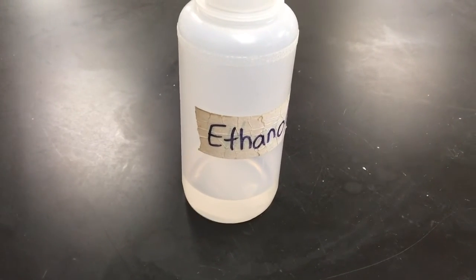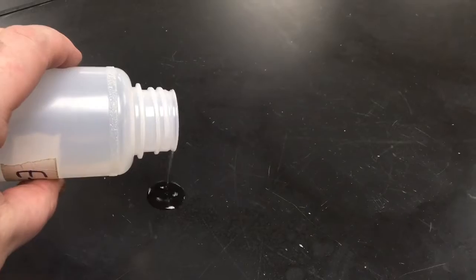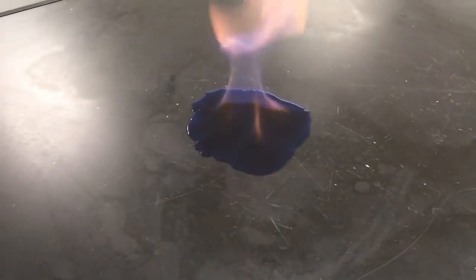Here at station number 2, we have some ethanol. And I'm just going to put some on our lab table and ignite it for you.